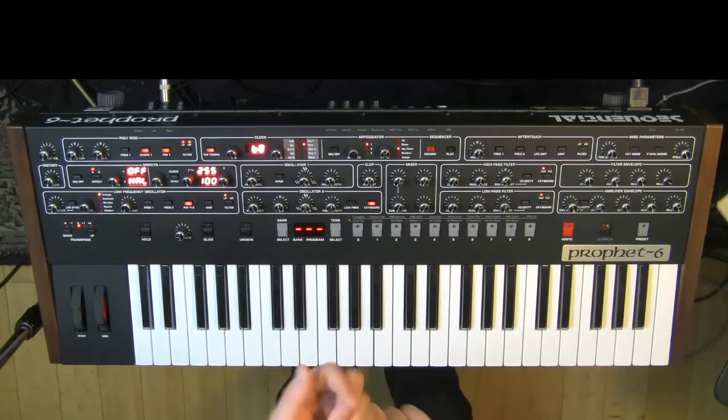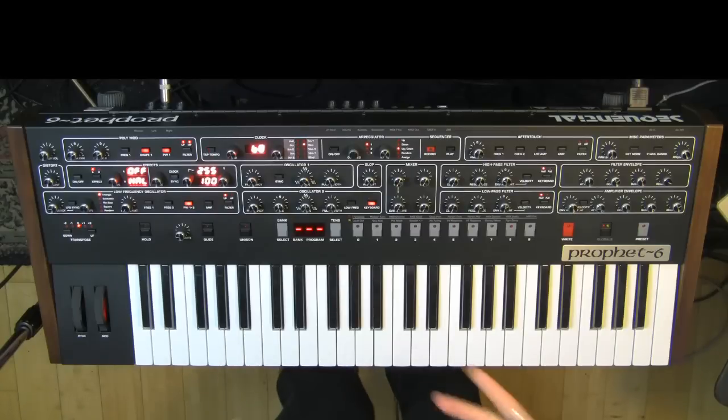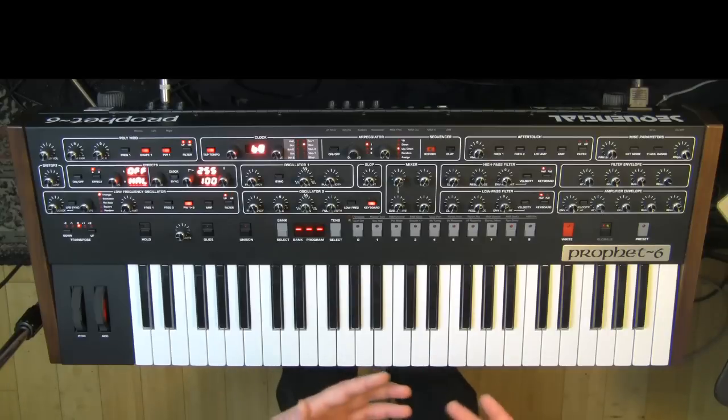So you will never be bored. You will never say, I'm just using this for analog sounds. No, you have the ability to use this as an incredible synthesis tool and create really fascinating, complex timbres.